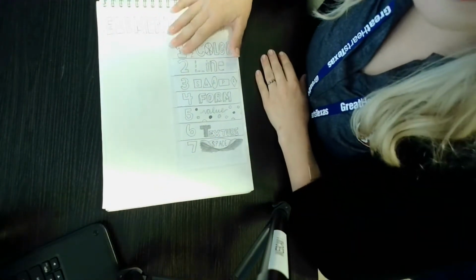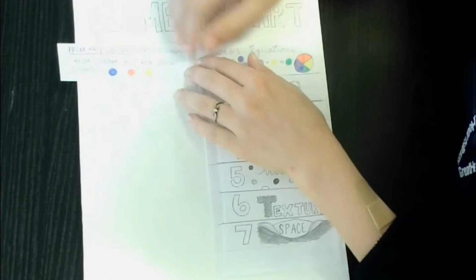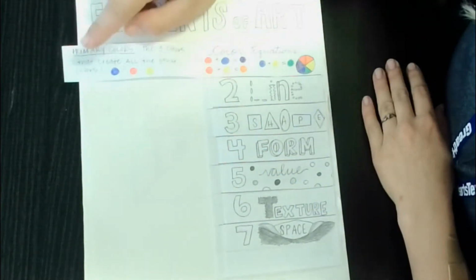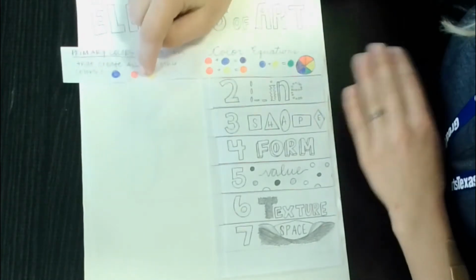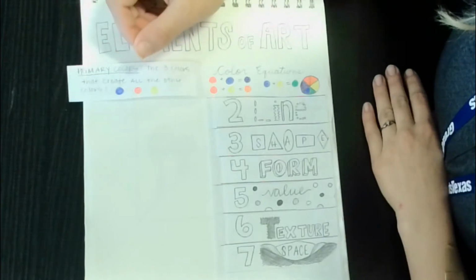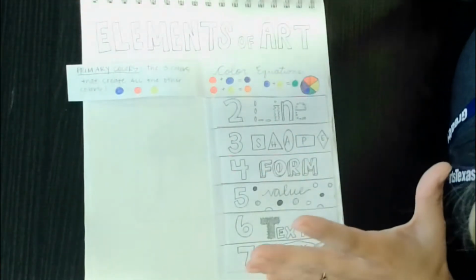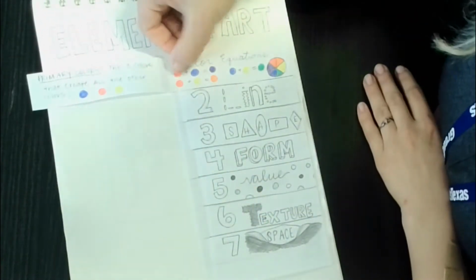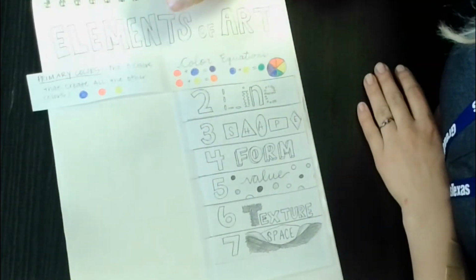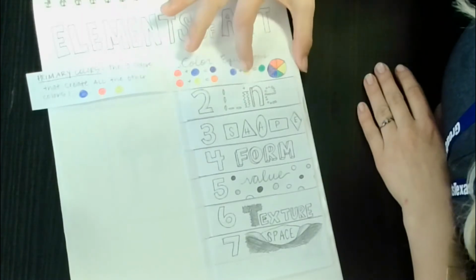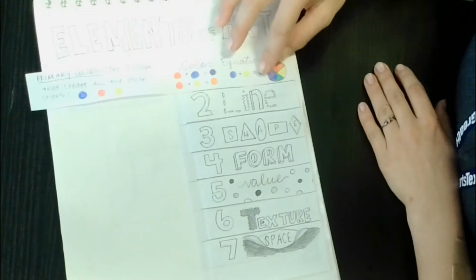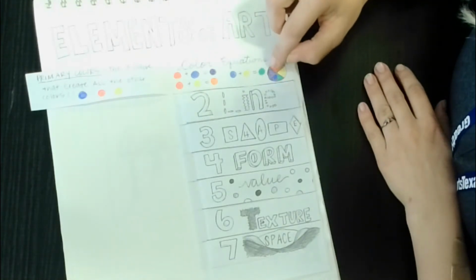So the first element of art is color. So color, just like we talked about, we have three primary colors. They're blue, red, and yellow. And what are primary colors? Primary colors are the three colors that create all of the other colors. So if you combine red and blue, you get purple. Red and yellow creates orange, and blue and yellow creates green. And we can put all of these colors that we made on our color wheel, and that's what this is called.